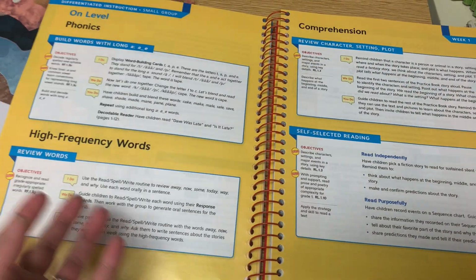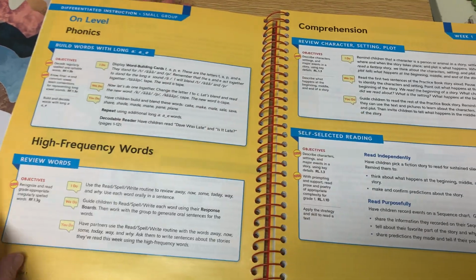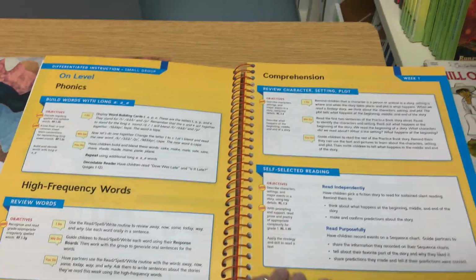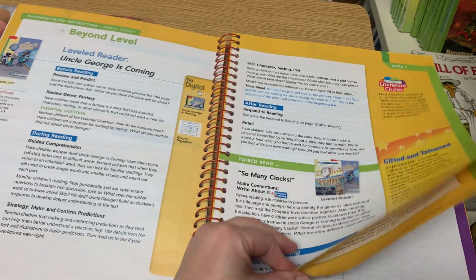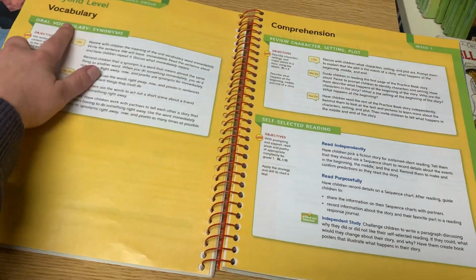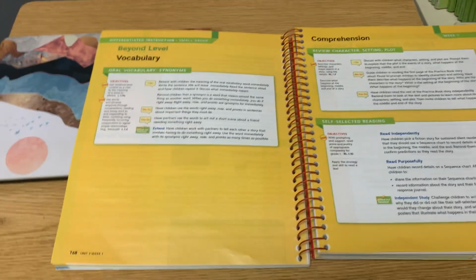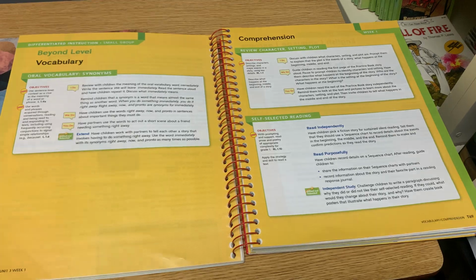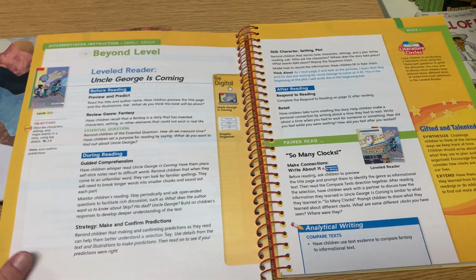Day 2, very similar routine. We're going to review high frequency words, comprehension, and finish the story. Remember, these are kids that you may not be seeing every day anyway, so there's less to get through. Same with Beyond. We've got a lot more focus on vocabulary and comprehension because these kids don't need as much phonemic awareness and phonics. So we're going to really hit those things hard and dig into the text a lot more.